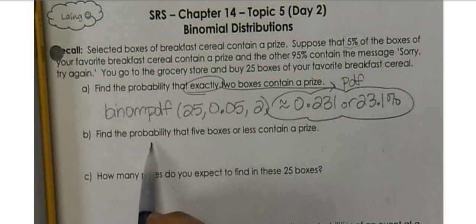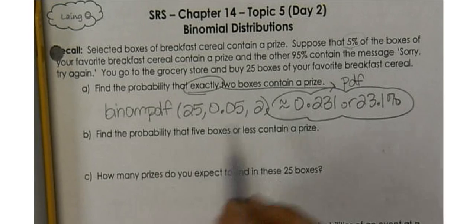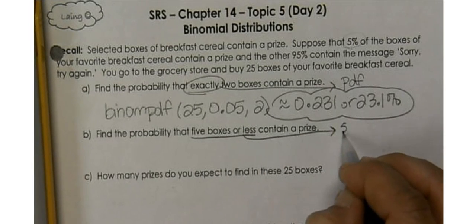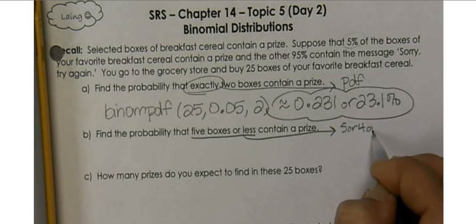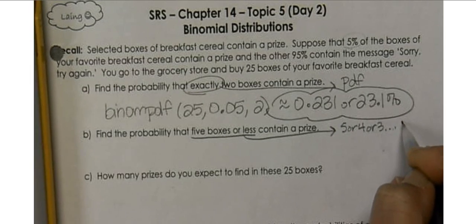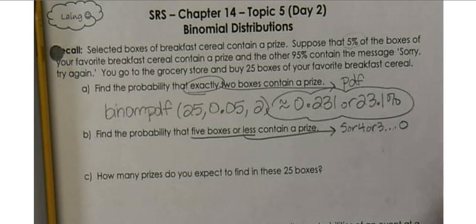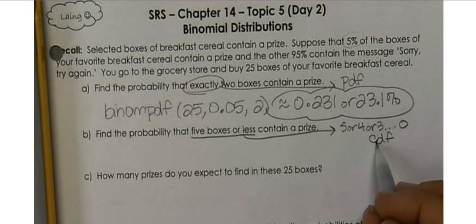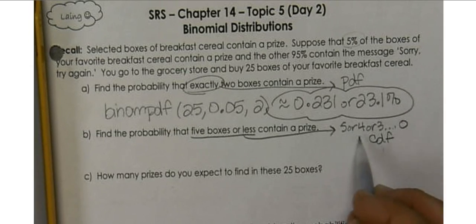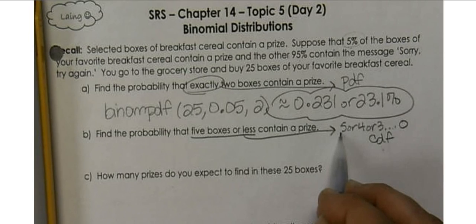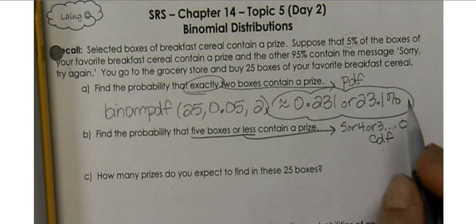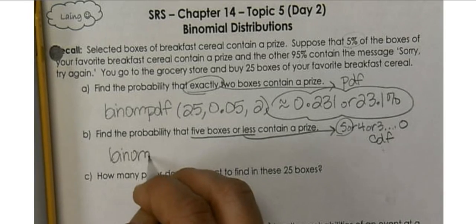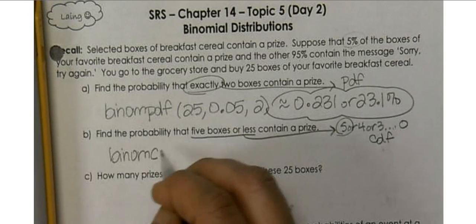Then this says find the probability that 5 boxes or less contain a prize. Well, 5 boxes or less means that we can have 5 or 4 or 3, etc., all the way down to 0. Remember, that's the CDF function that we're going to use, the binomial CDF, which is cumulative, which is up to that specific number. And because we do want to go all the way up to 5, that means that we are going to use 5 in our distribution. So we'll use the binomial CDF this time.